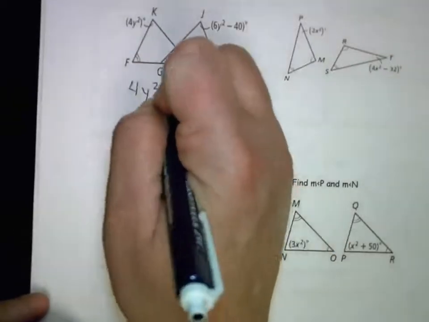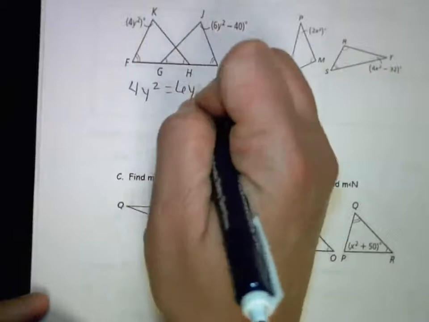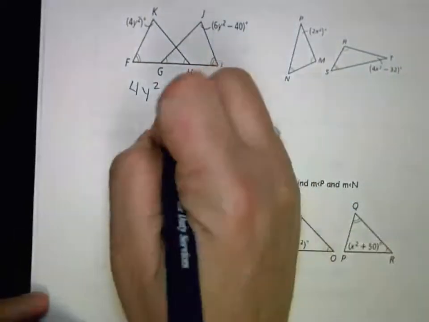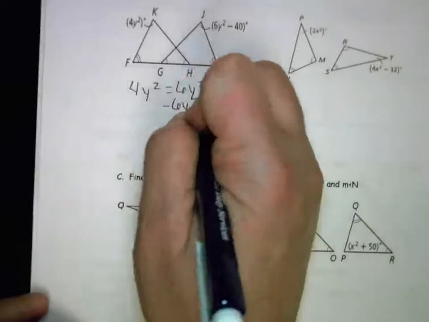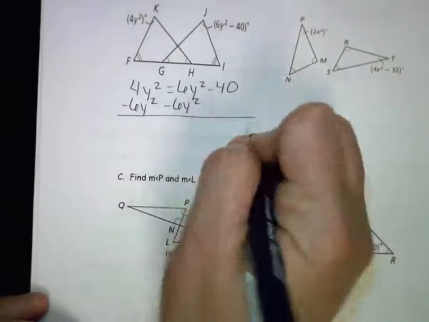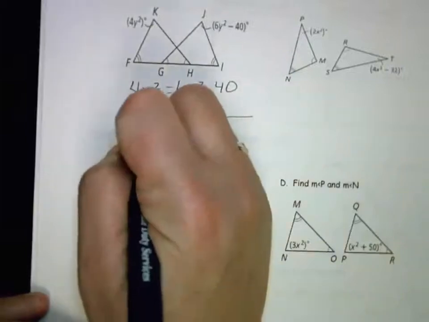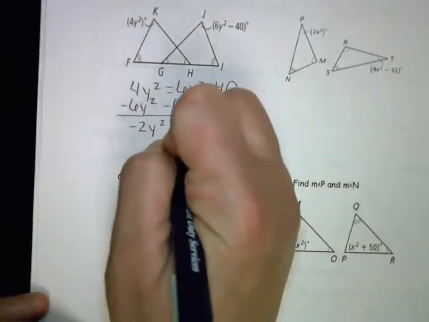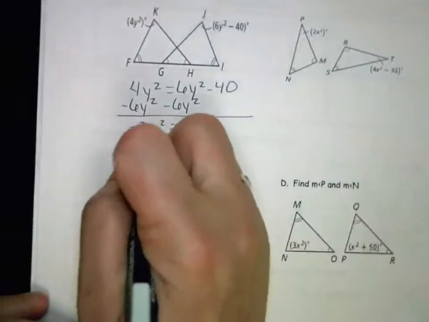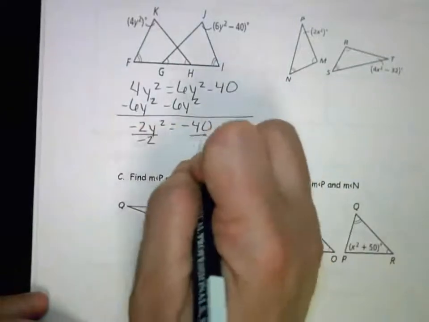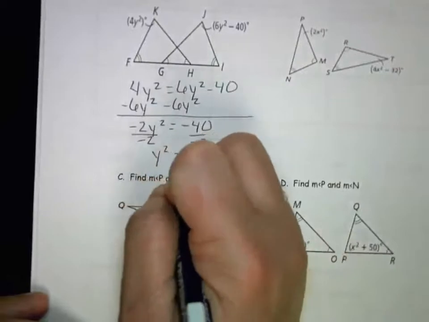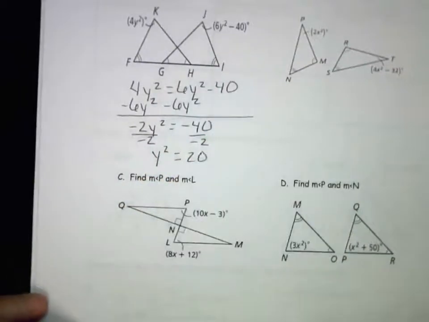4y squared equals 6y squared minus 40. From there, we will subtract 6y squared from both sides. And that becomes negative 2y squared equals negative 40. And then dividing both sides by negative 2, you have y squared equals 20.